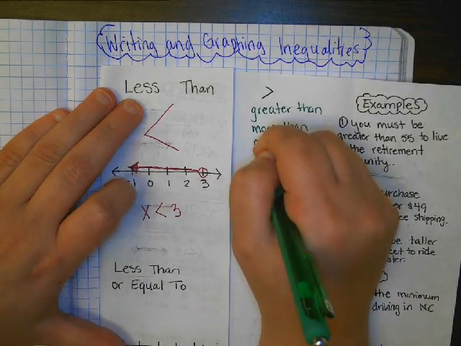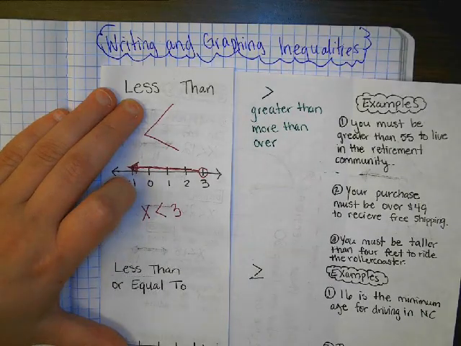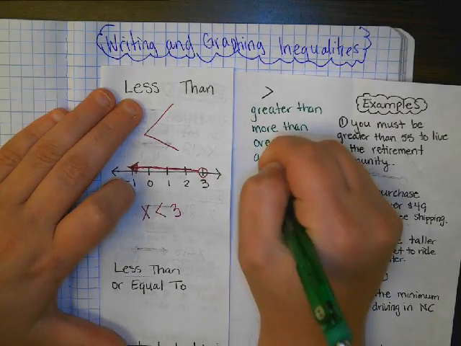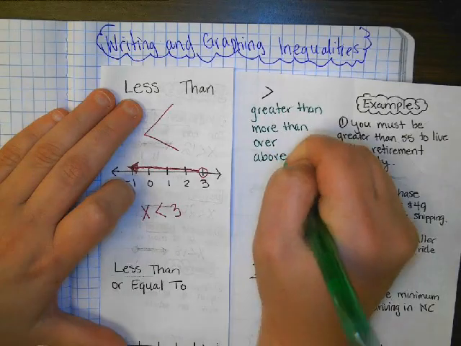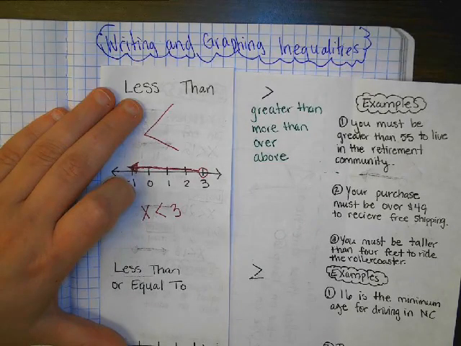Over. You must drive over 55 on the highway. Above. It must be above 100 degrees for us to cancel commons.